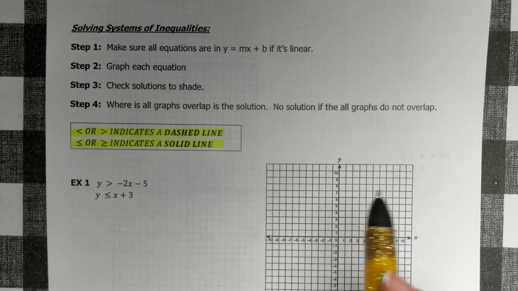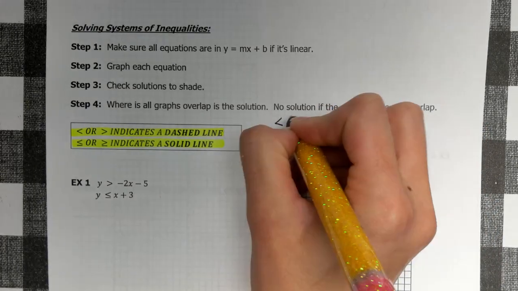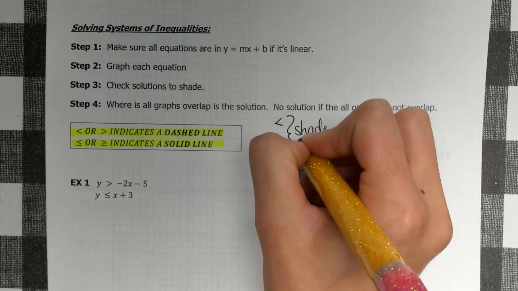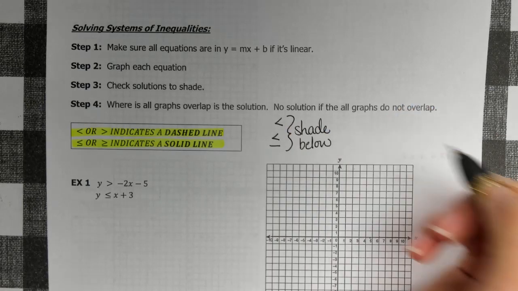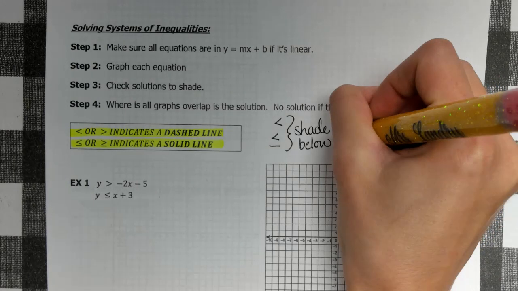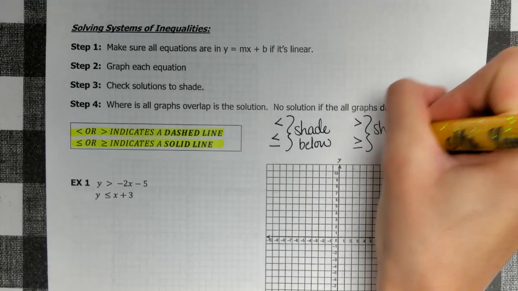Now, shading. If it is less than or equal to, you're going to shade below your line. You're going to have a boundary line, and you shade below it. If it is greater than or equal to, you're going to shade above.